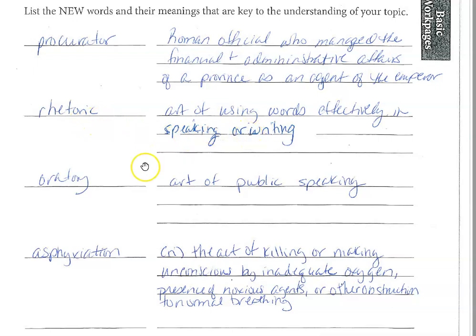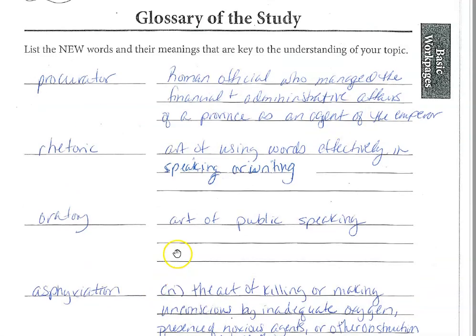In speaking or writing. Oratory is the act of public speaking. And again, he was a master at it in the research. And then asphyxiation, which is how he died, right? So he suffocated, basically, right? But that popped up over and over because, as we know, he died in the volcanic eruption and he suffocated, okay? So these are the 4 words that I chose to do for my glossary of words.